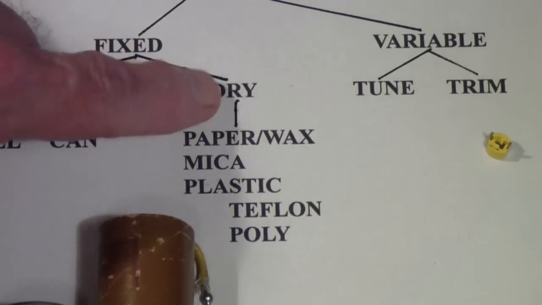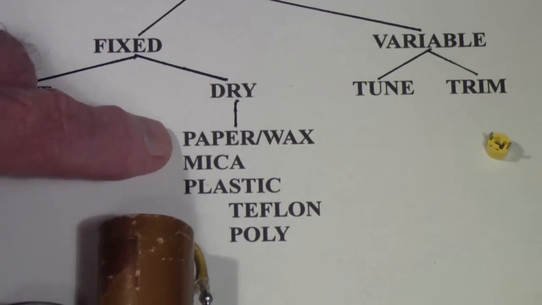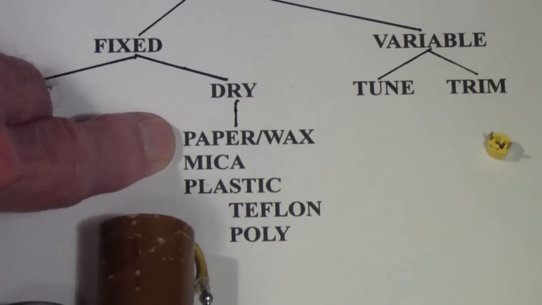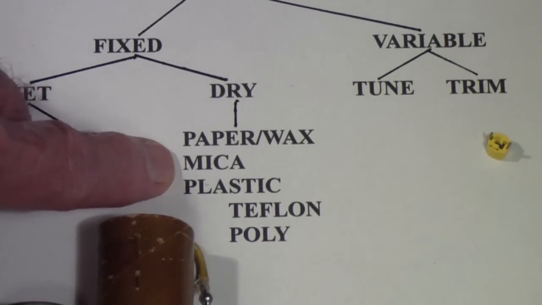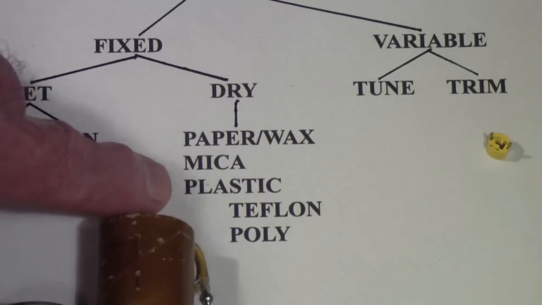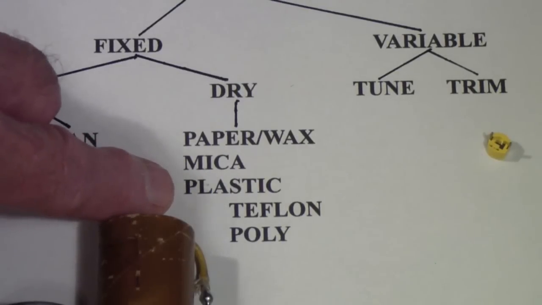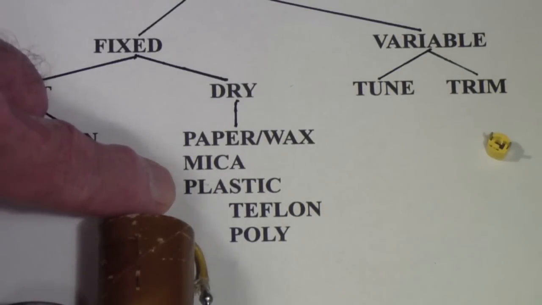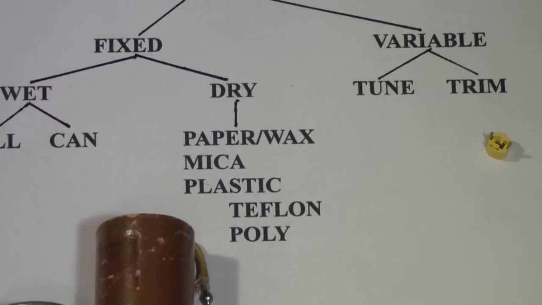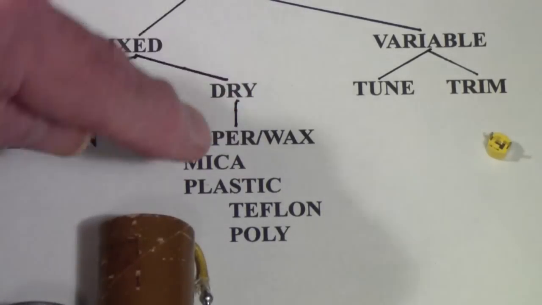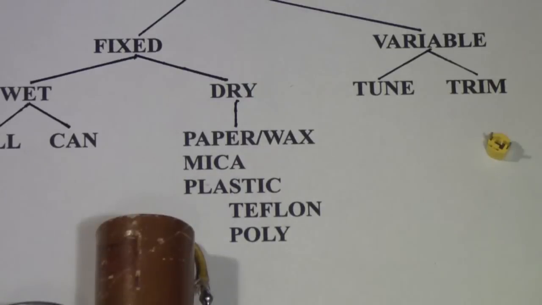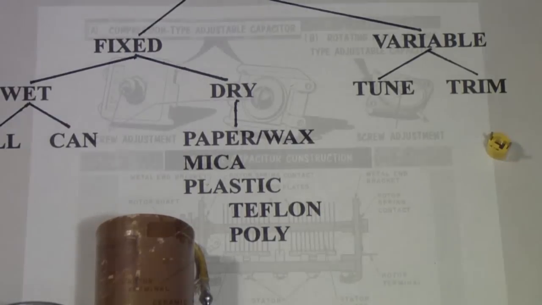Generally, fixed dry capacitors. The old style was to make them out of paper with wax impregnation and also with mica. Today, most capacitors, fixed dry capacitors, are made with plastic dielectric and usually a plastic coating. That can be Teflon or a polyethylene or polystyrene. There's a bunch of different plastics. We're not going to get into that itself.